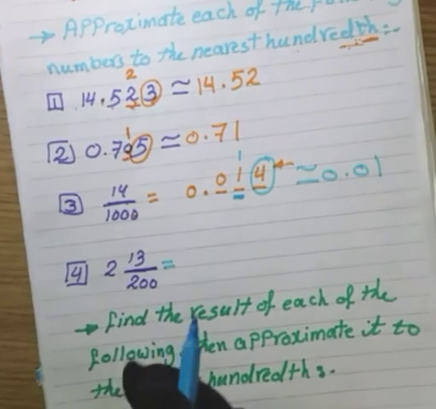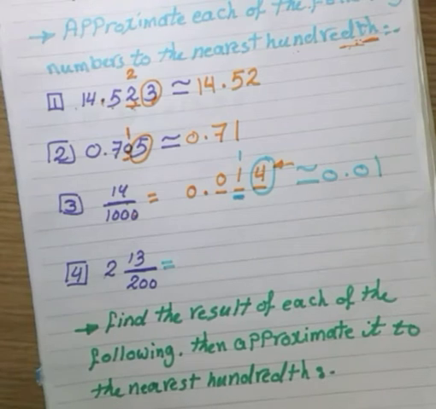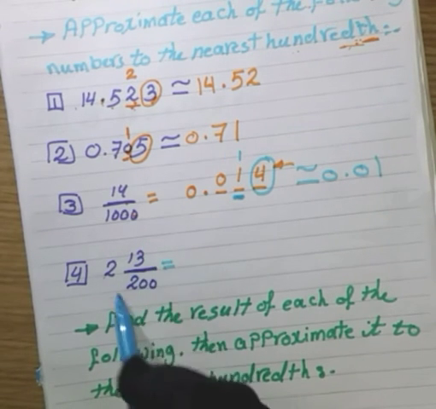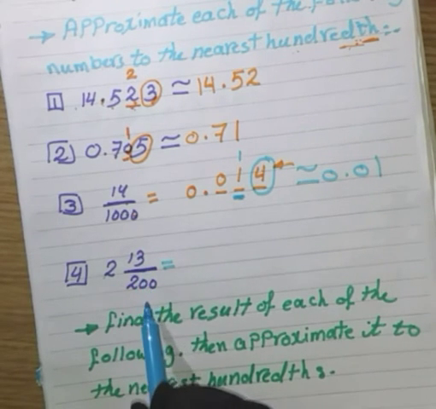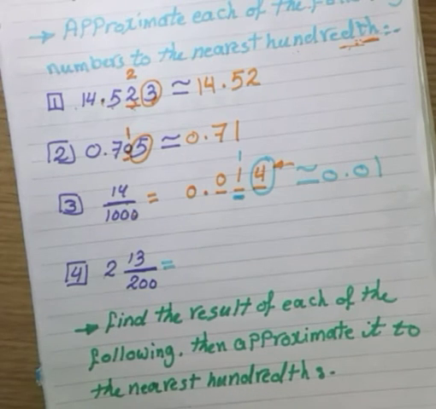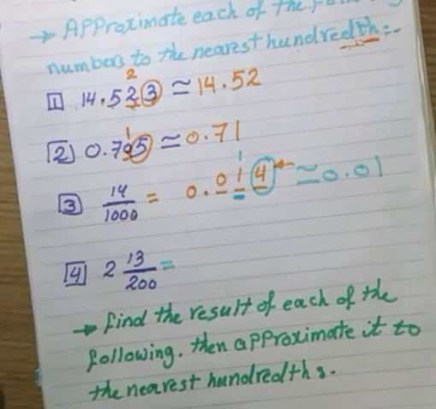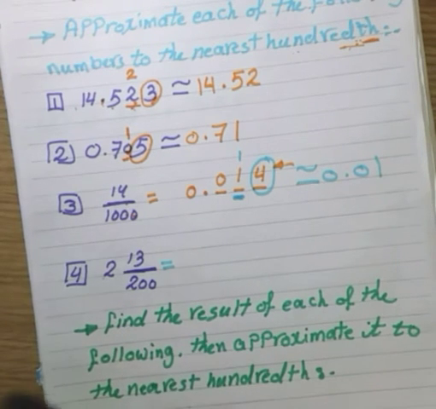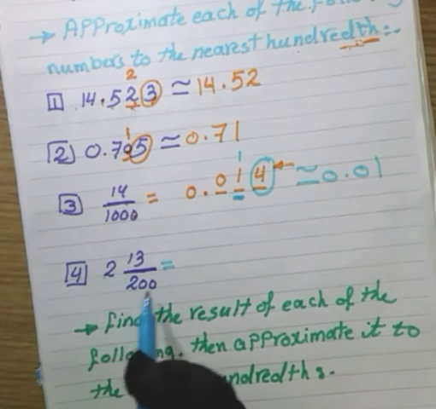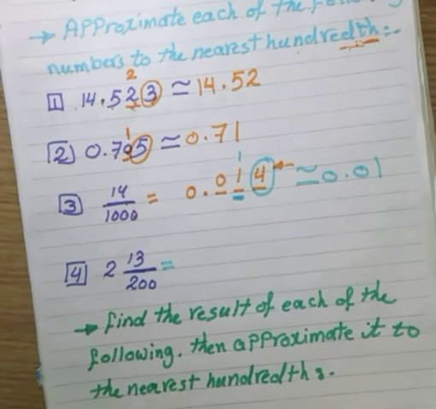Let me see here, the last equation, I have 2 and 13 over 200, either a fraction or a part of this fraction. My denominator here is 200. It isn't 10, it isn't 100, it isn't 1000. We said it is easy, I can use the friend's number. What is the friend's number for 200? It is 5.